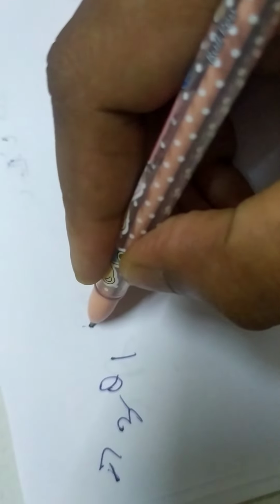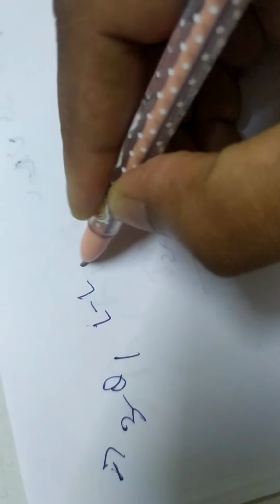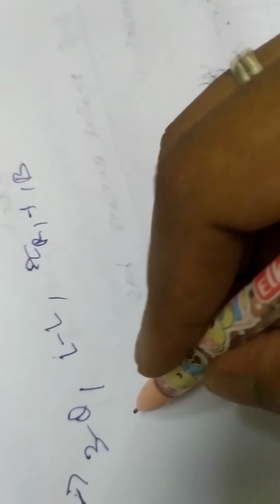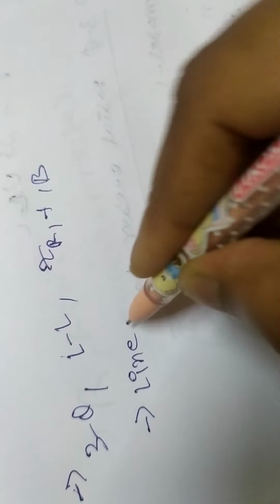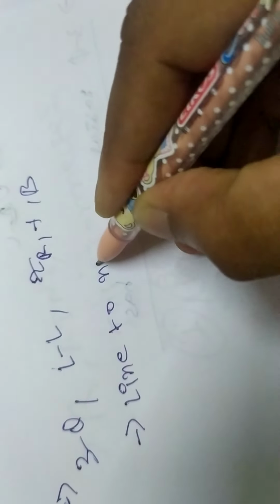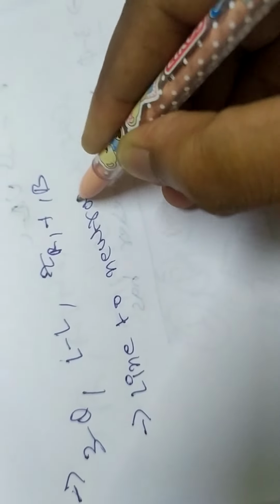In some cases they give line to line voltages and phase impedances for R, Y, B. In that condition, they want to find out the line to neutral voltage.